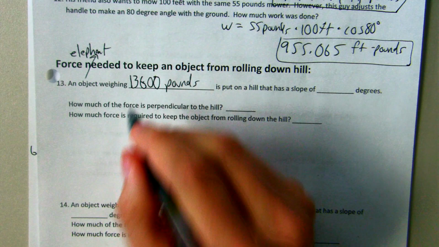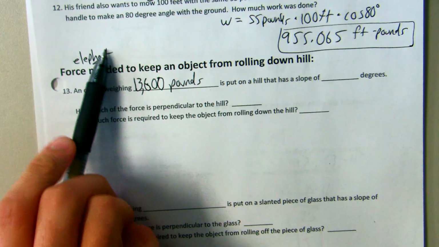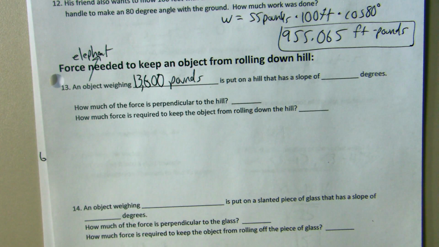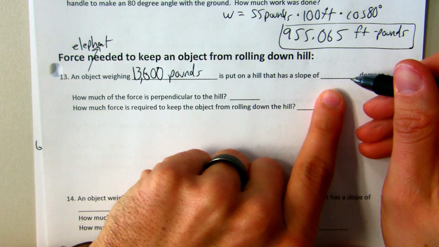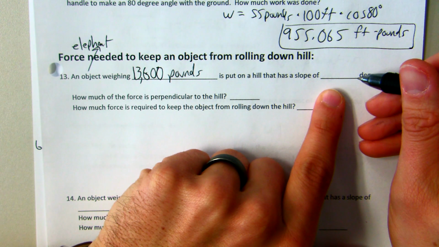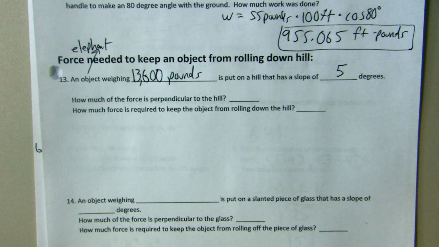About 13,600. Okay, it doesn't matter. If you don't like the estimate, change what the object is. And then the other thing that can change is how steep the hill is. So let's say that a normal hill that you would want to be walking around on is probably not all that steep, maybe 5 degrees.